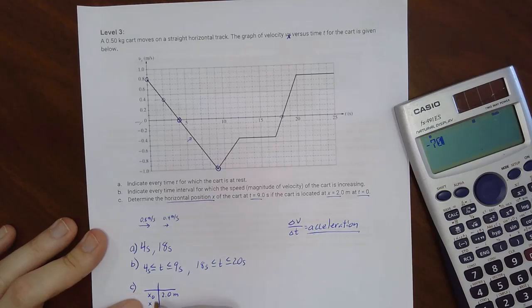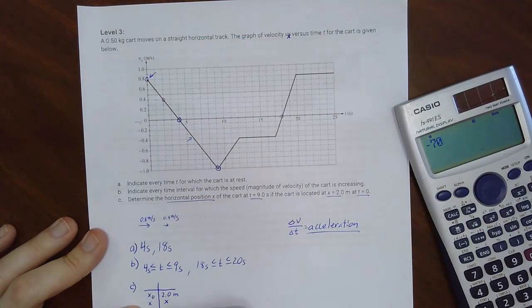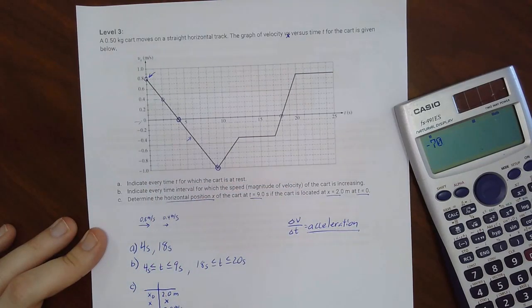I'm looking for the horizontal position, so that's this guy right here. The initial velocity was that 0.8, it's positive. Final velocity is right here. That's negative 1.0 meters per second. I don't have the acceleration, so I'm going to leave that for now.